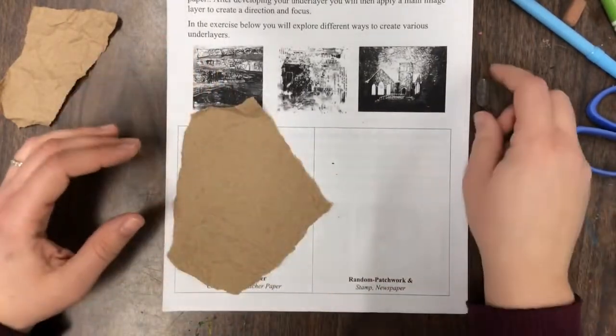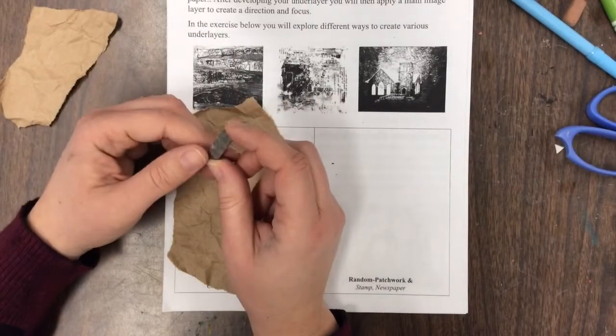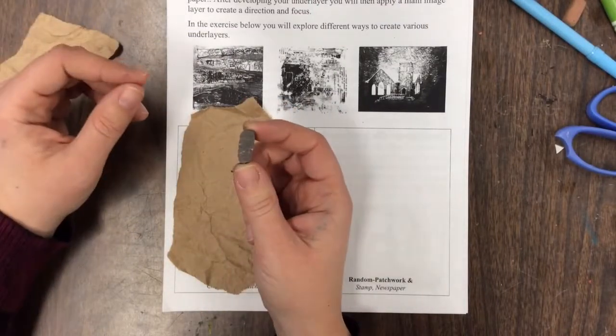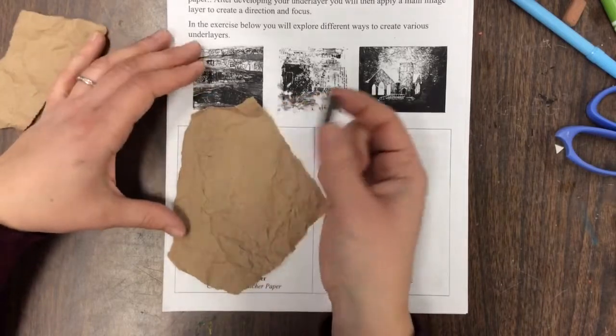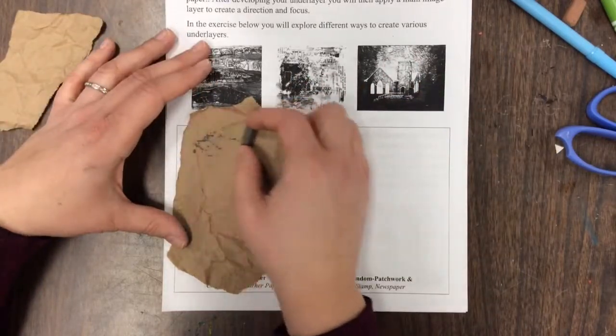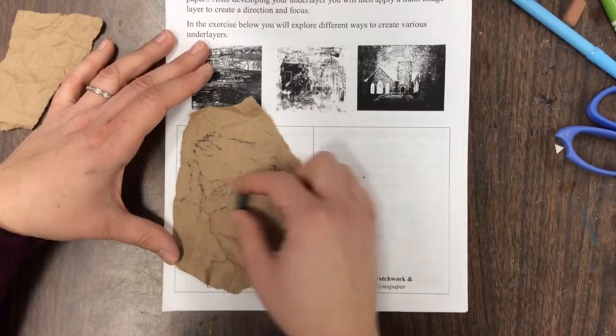All right, so next you're going to need a black pastel. How this is going to work is you're going to take it, or you can use a crayon too, and you very carefully skim the top.